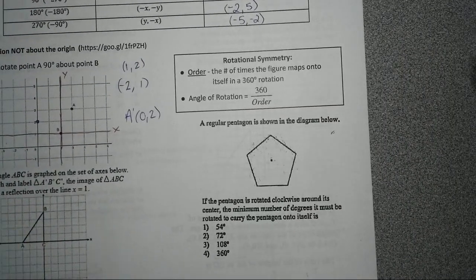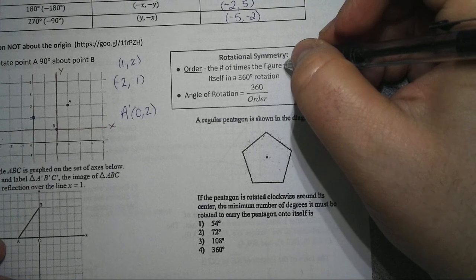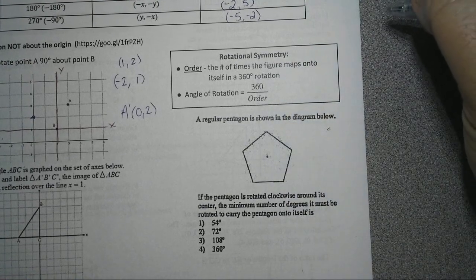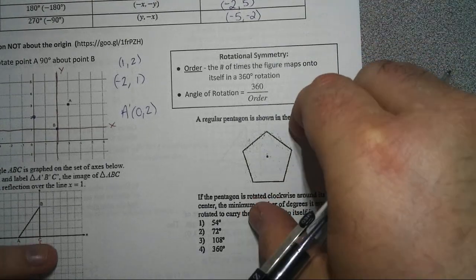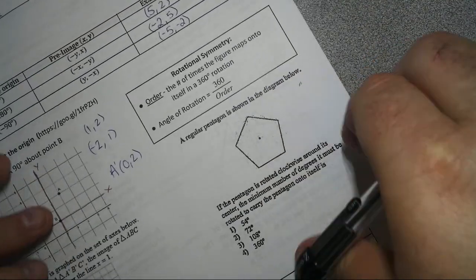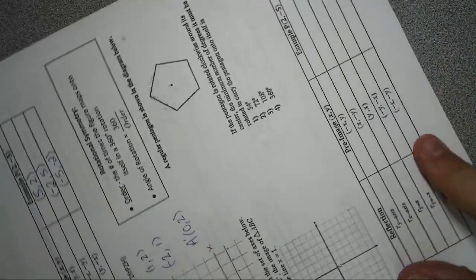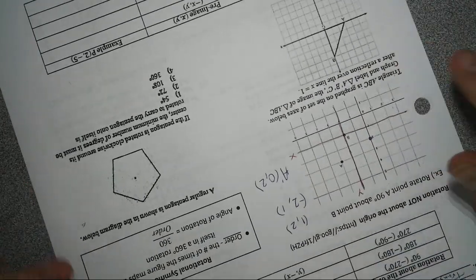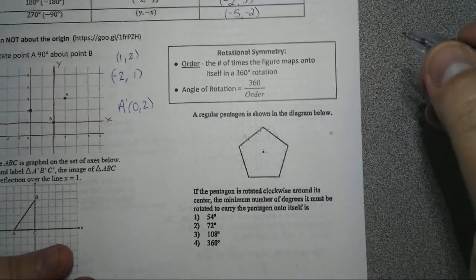Okay? Rotational symmetry. Now the order is the number of times you can map a figure onto itself as you rotate 360 degrees. So if I turn this thing, you would say, all right, look at the points right up top. So boom, it's 1, 2, 3, 4, and then we're back to 5. So it's 5 turns that I can make going around. So the order is 5.